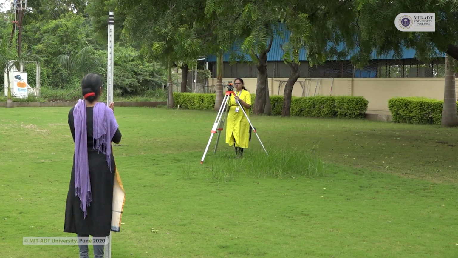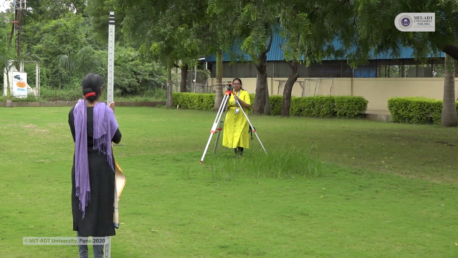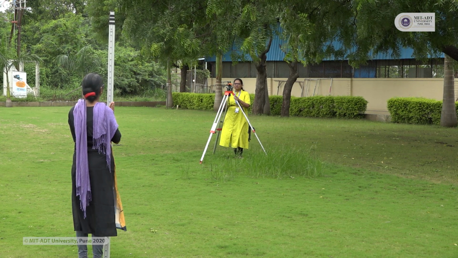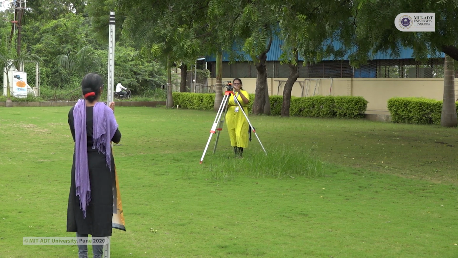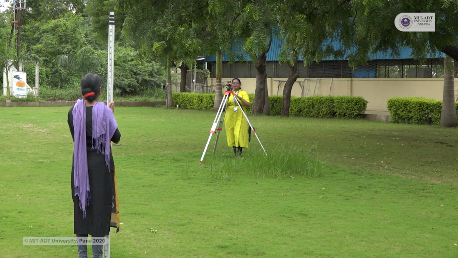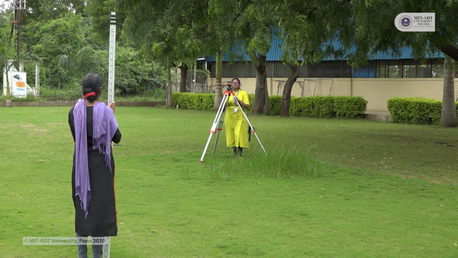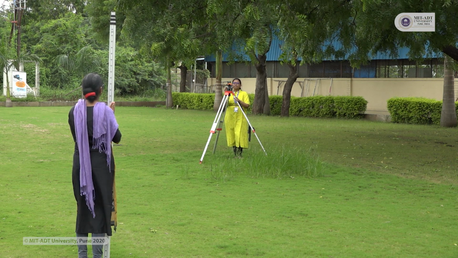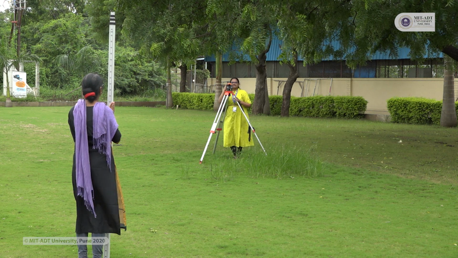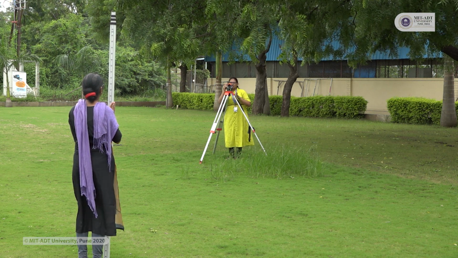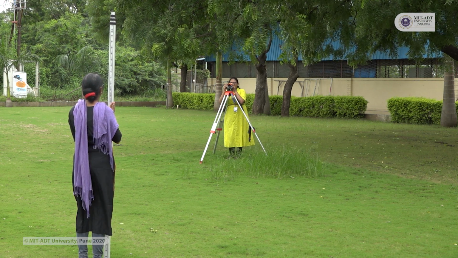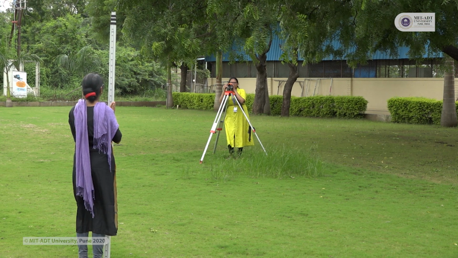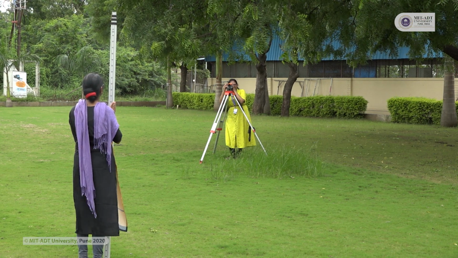Now after shifting the instrument I have done the basic setting of the instrument, I have done the leveling. My bubble tube is at center now. So I will bisect again the same point which we bisected from the previous station, and I will write down this reading in the column of back side again, because I am taking this reading in the backward direction of the survey line. So that is why this reading will be in the back side.